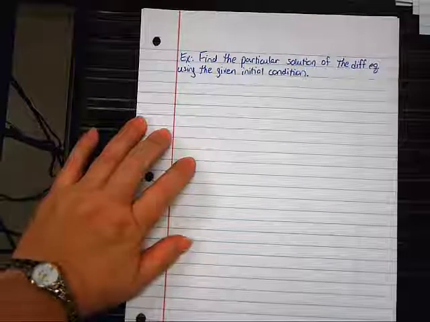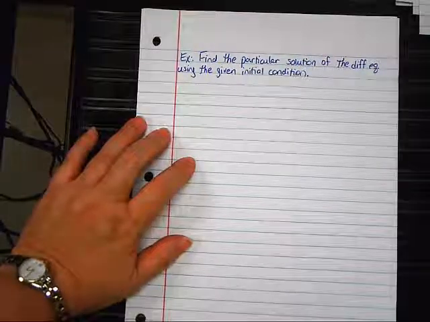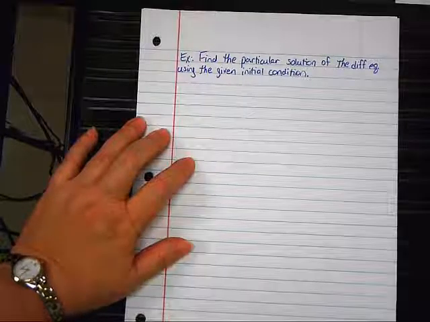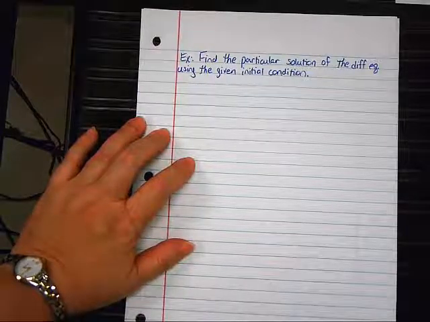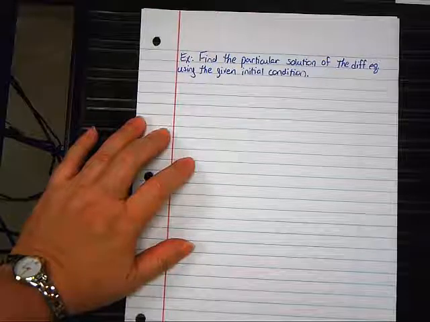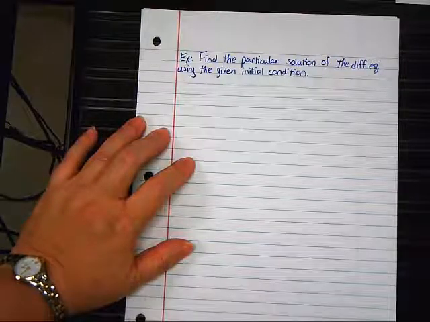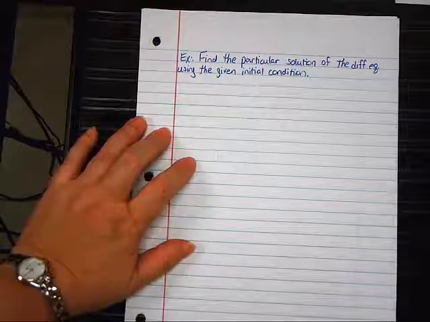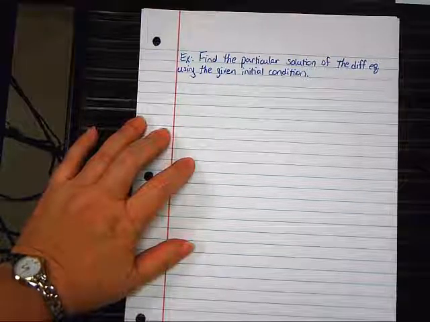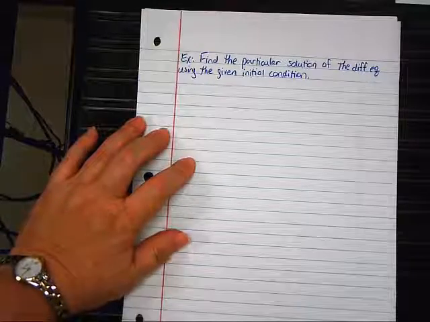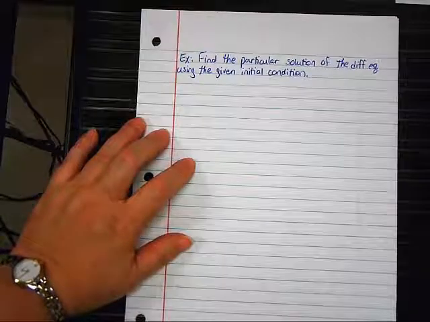Find the particular solution of the differential equation using the given initial condition. Now, even if you were not here Friday, which several of you were not, if you haven't watched the video yet, you will probably be okay on this example because we've already done something like it before. Just like when we did linearization and I said it's just like writing the equation of a tangent line. That was something similar to what we had done before.